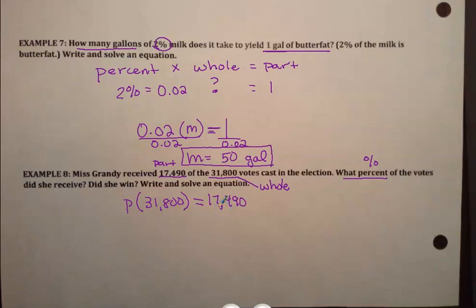How would we solve this? You can use that teeter-totter if you want. You're going to divide by 31,800 on both sides. So our percent equals, what is 17,490 divided by 31,800? All right, good. We get that decimal, 0.55.